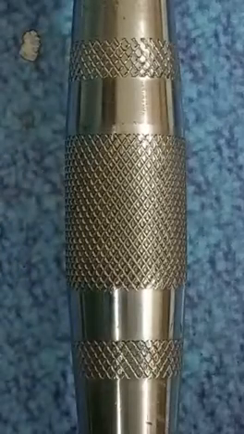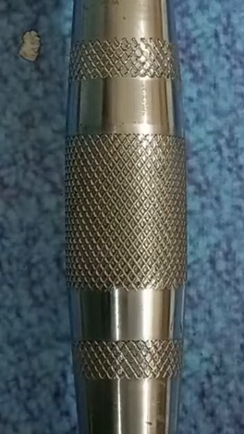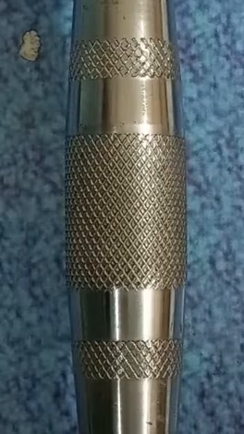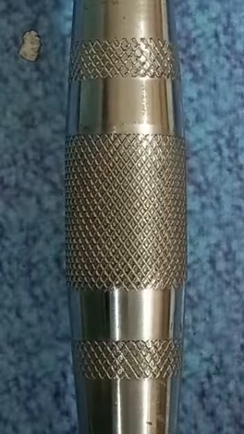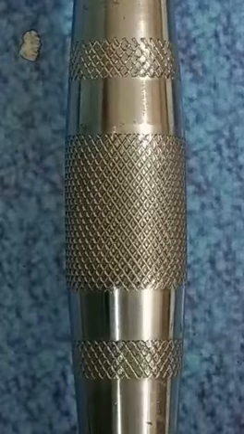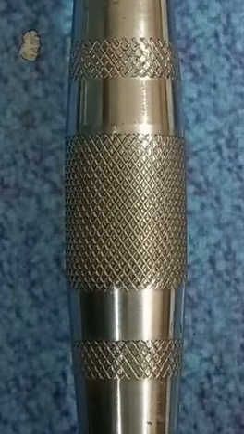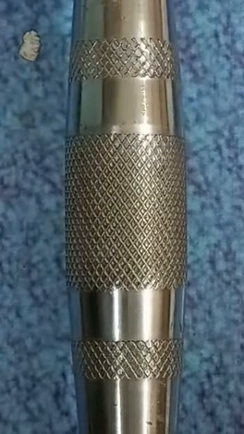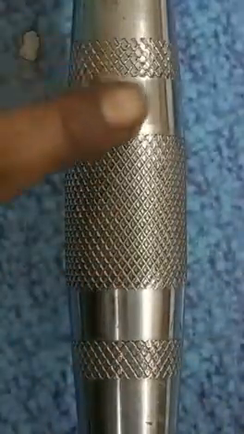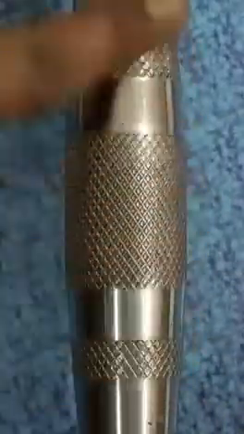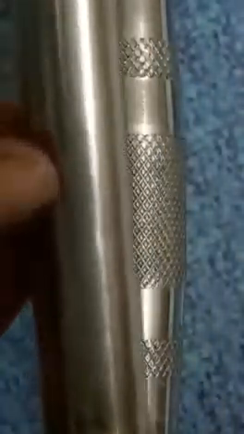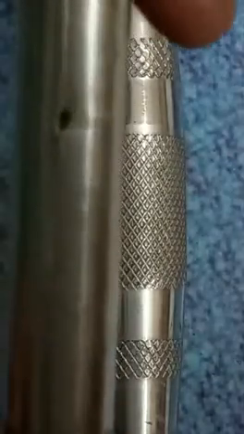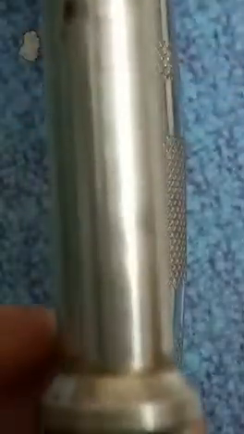Good morning, children. In practice 16.3, the second question is: how much iron is needed to make a rod of length 90 centimeter and diameter 1.4 centimeter? Here, I am just showing it to you. This is also an example of a cylindrical object, and we also use this in our kitchen.